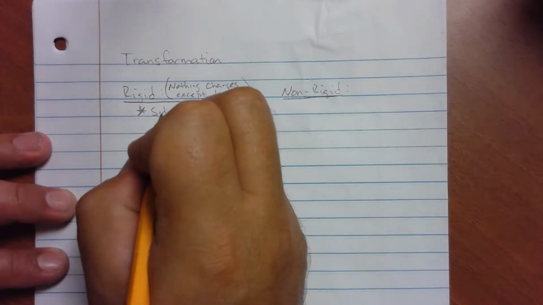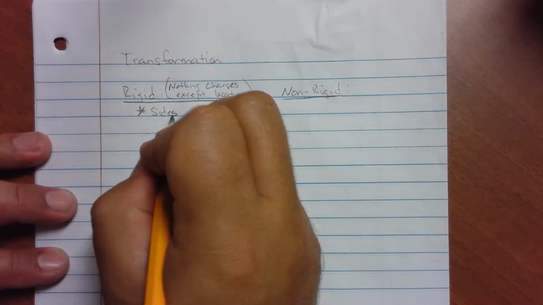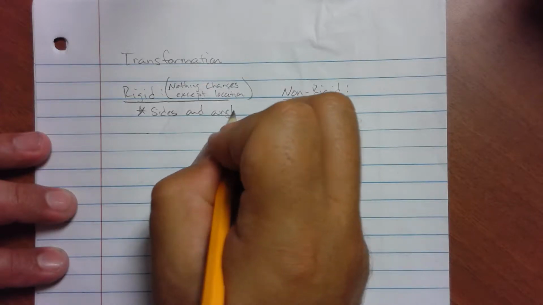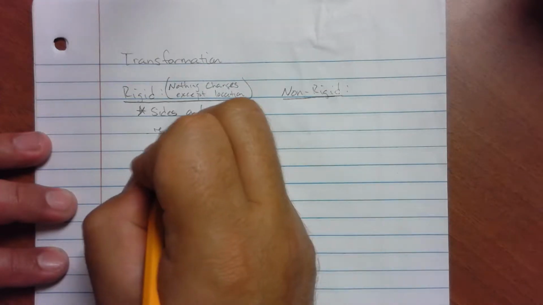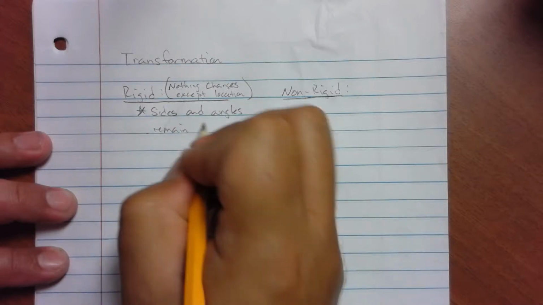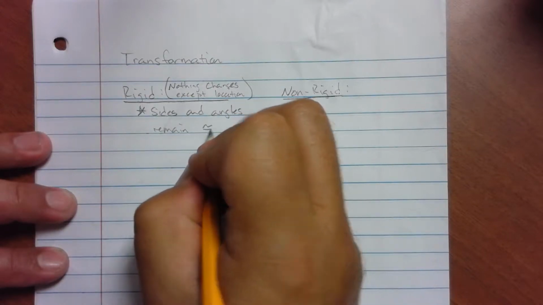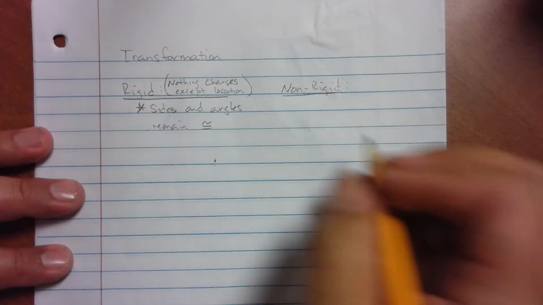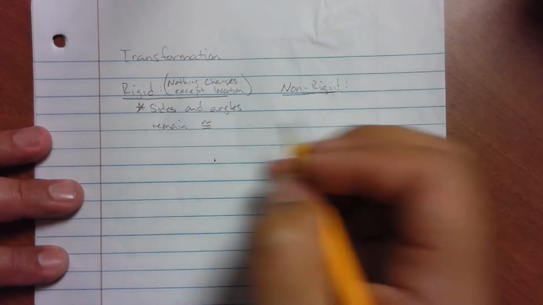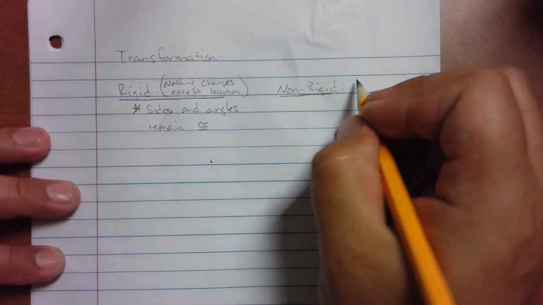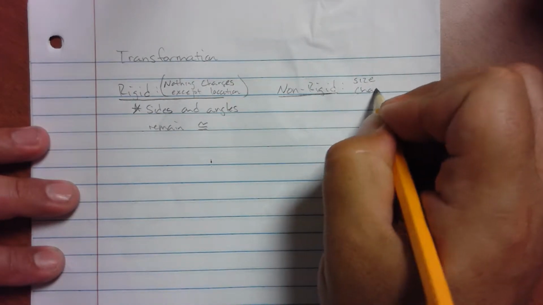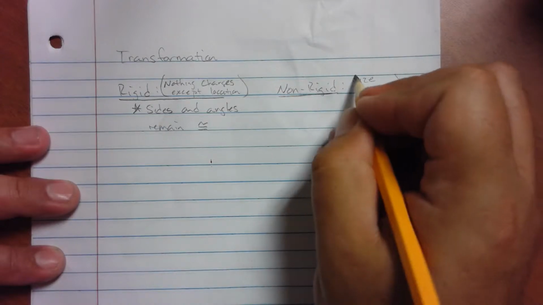So we're moving shapes, and the sides and angles remain congruent. Sides and angles are congruent. For non-rigid, the size changes.